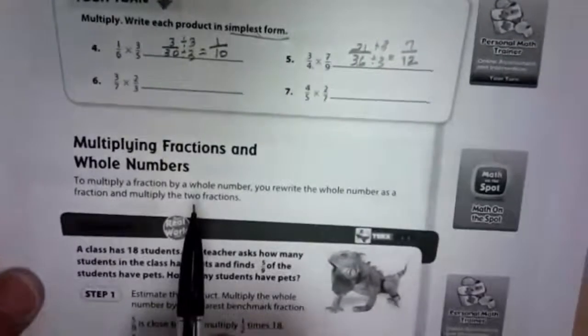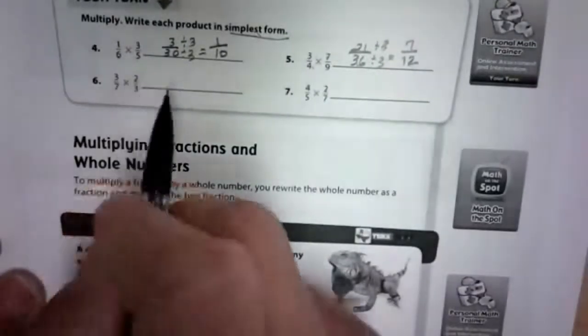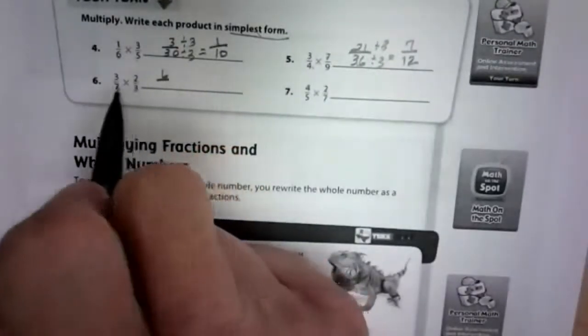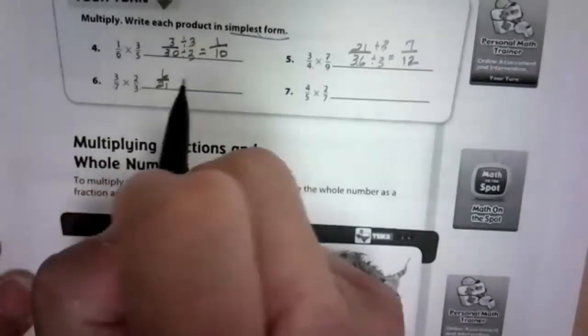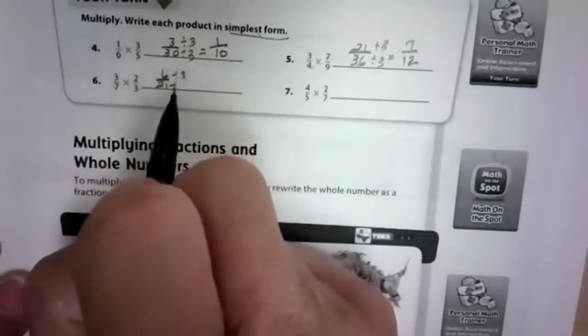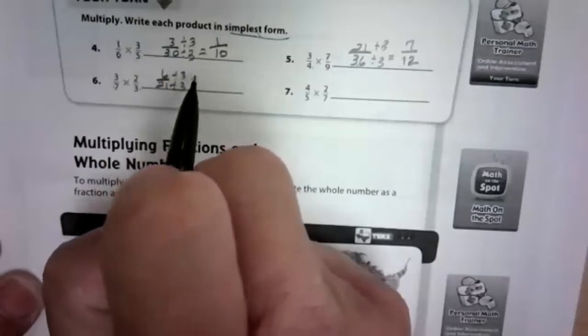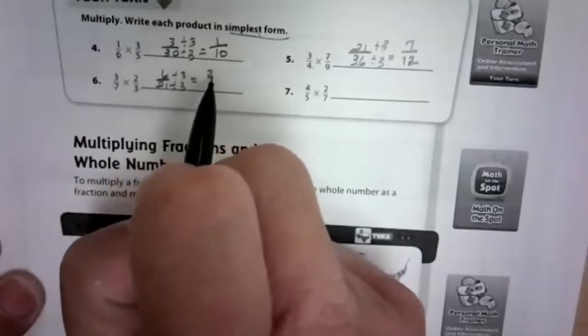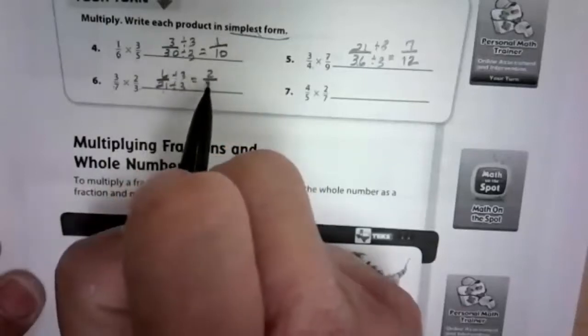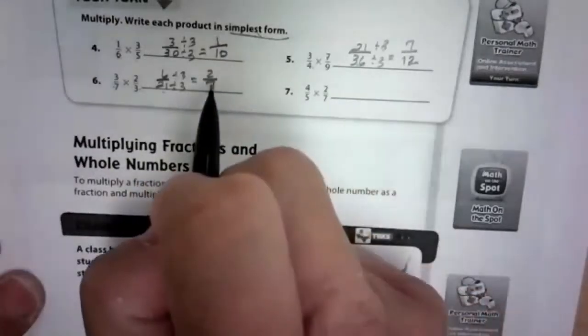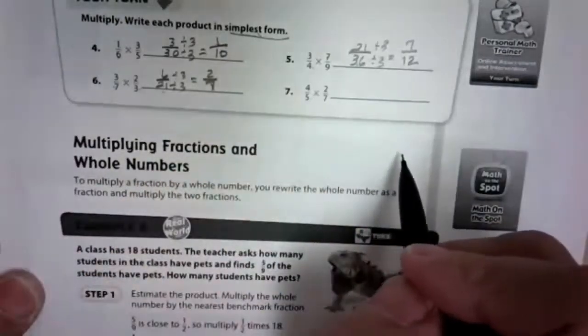Now number 6. It says 3 times 2 is 6 on the top. 7 times 3 is 21 on the bottom. Again, both divisible by 3. So that's going to equal 6 divided by 3 is 2. 21 divided by 3 is 7. So 2/7 would be the answer in simplest form.